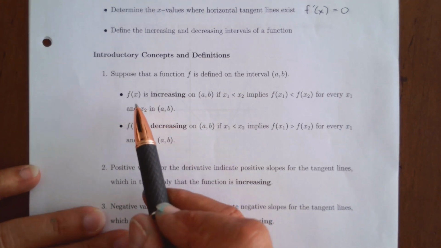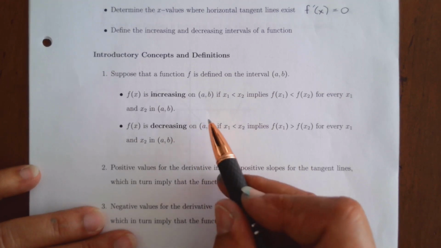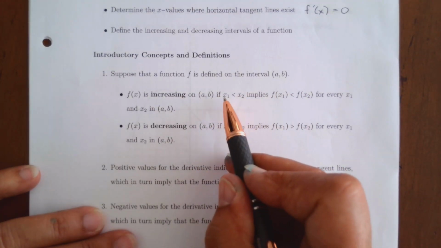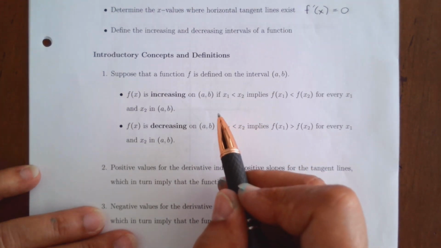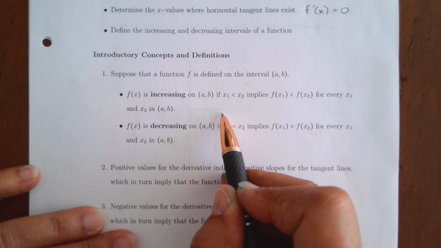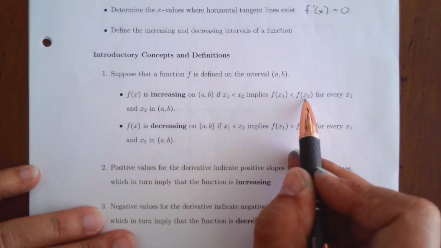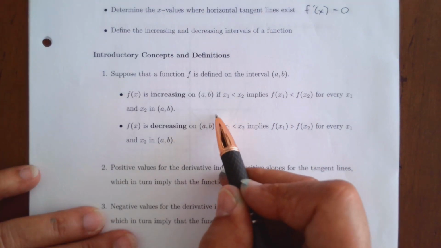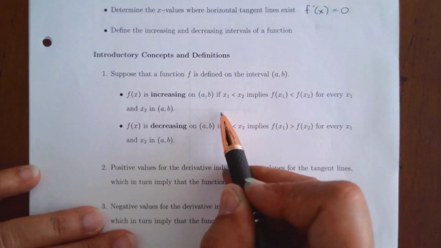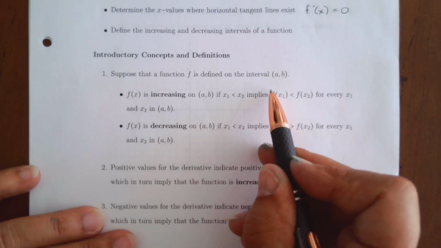Okay, so basically we know functions are increasing, going up from left to right. So if x1 is less than x2, again, simply looking at the number line, we have x1 to the left of x2, and these are the y values. So again, if we're going this way, then f of x sub 1 would be less than f of x sub 2 because we are increasing.